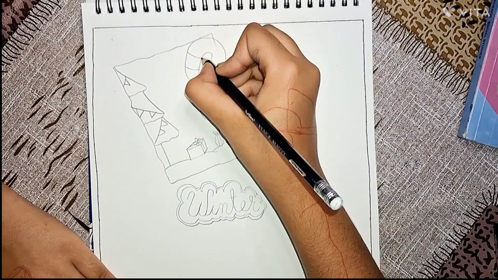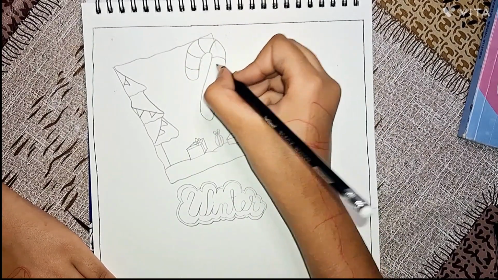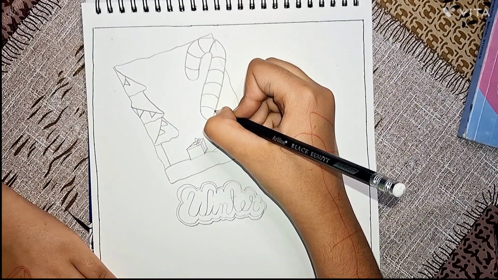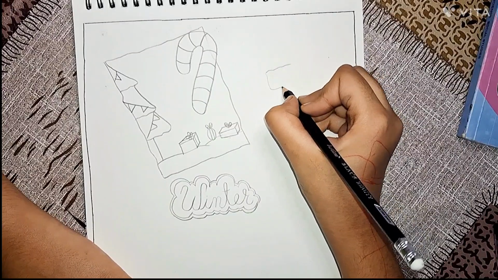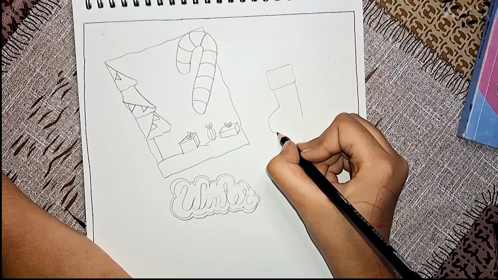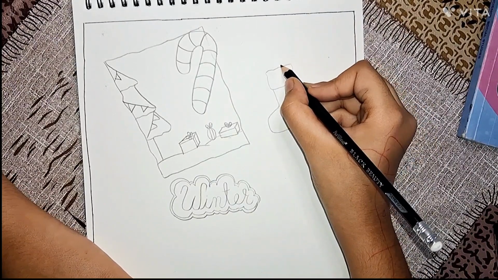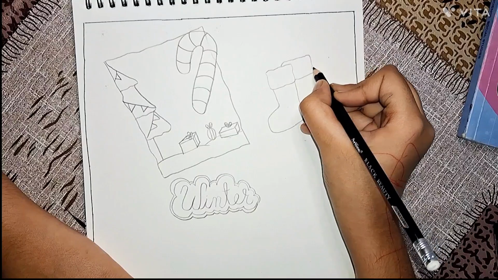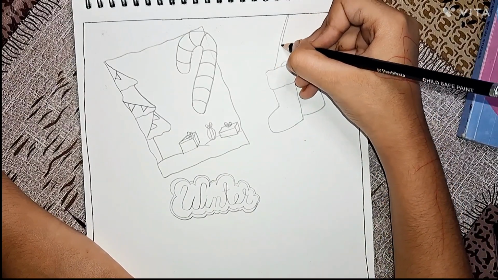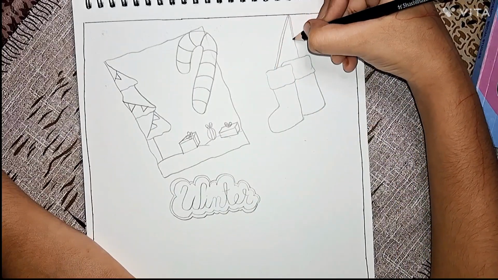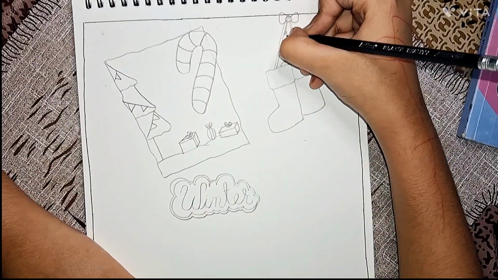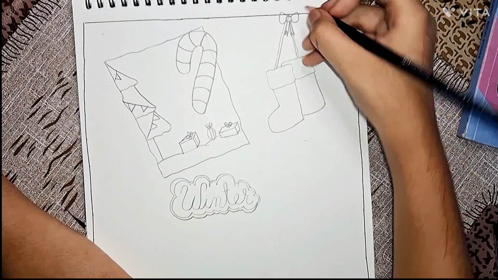Next I'm making a candy cane. Now what are the steps to make a candy cane? First you have to make a cane structure and then make lines the same way I have made them. We are going to make socks next. Stockings, we call them. We'll show that they are hanging from somewhere. And next we are going to make a bow, a circle, a triangle and two doubled lines.